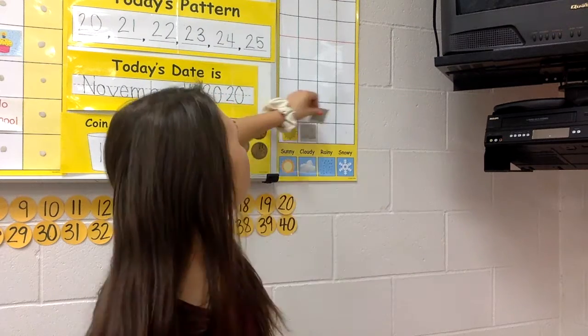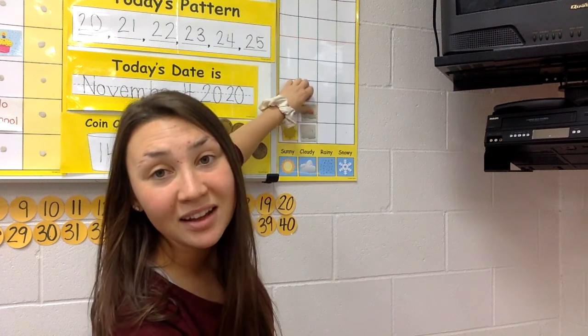All right. So now I'm going to put the cloudy picture on top of our other cloudy one. So we have 1, 2 cloudy days and 1 sunny day so far in November.